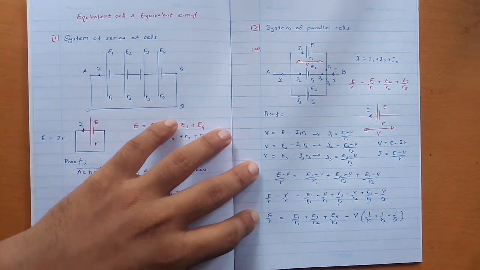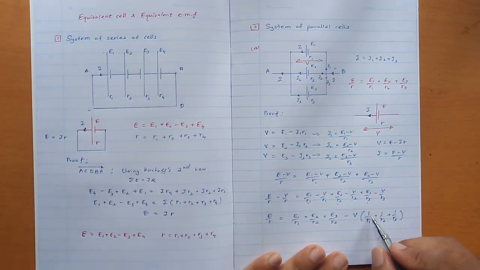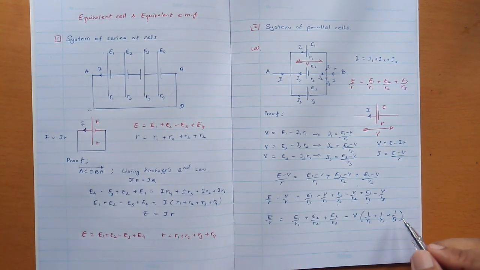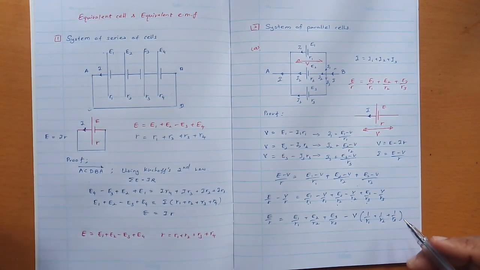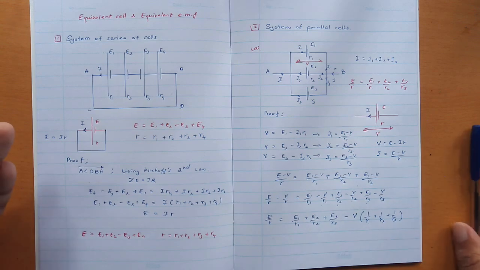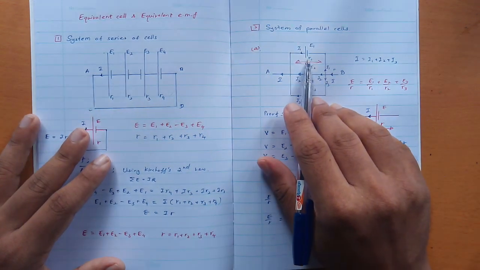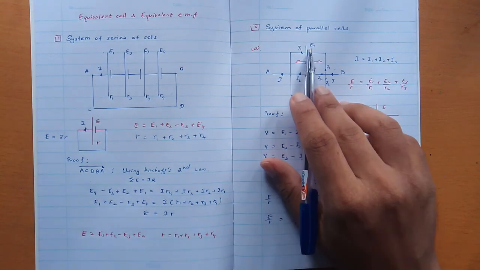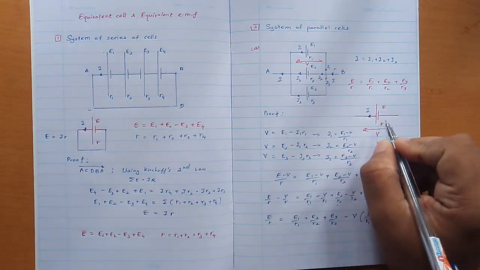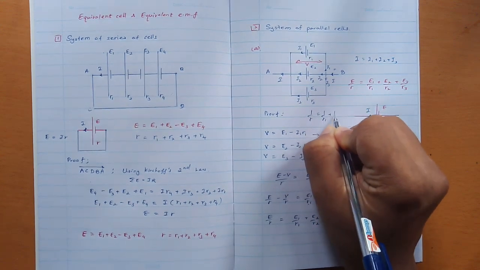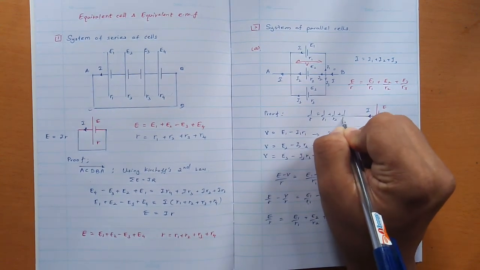Now what is this quantity, 1 over R1 plus 1 over R2 plus 1 over R3? From our knowledge of a system of parallel resistors, we know that is the equivalent resistor. If we have resistors R1, R2, R3, three of them in parallel, then for the equivalent resistor R we can write 1 over R equals 1 over R1 plus 1 over R2 plus 1 over R3, right?